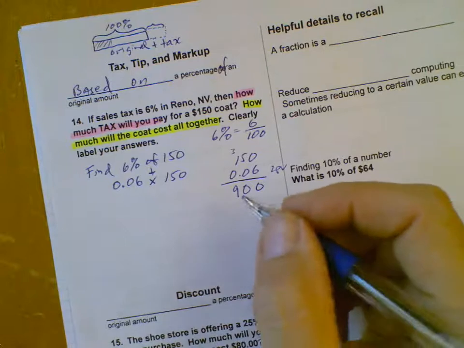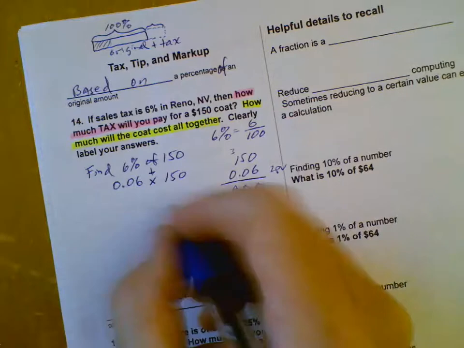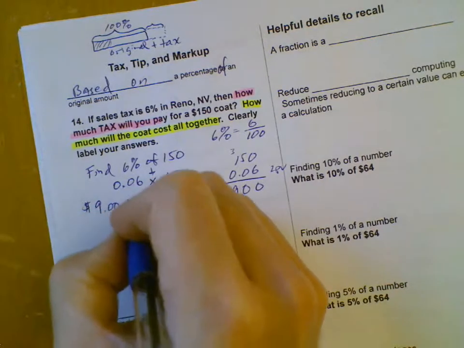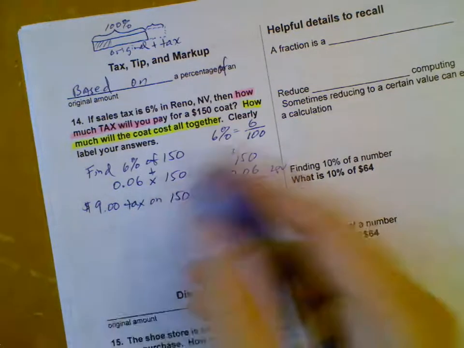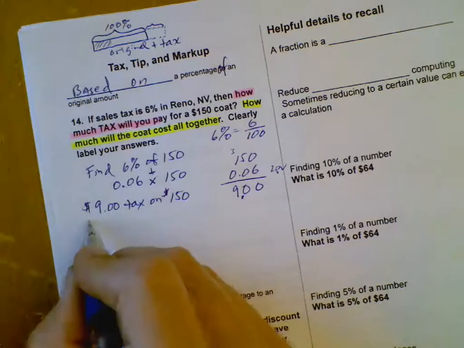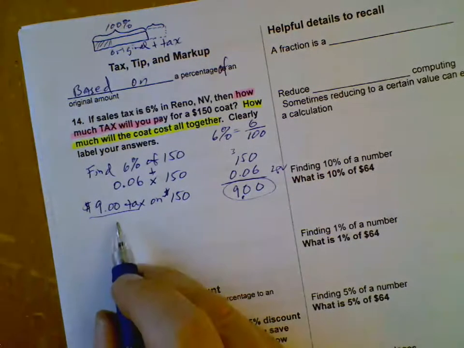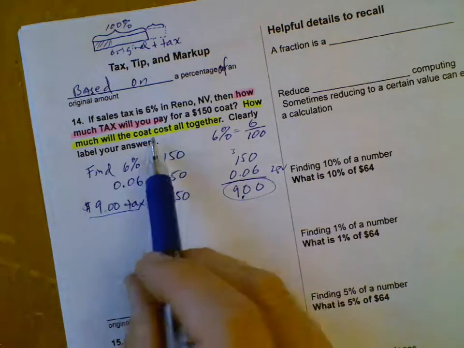So what does this mean? This is the tax. So there's $9 tax on a $150 coat in this case. But this is the tax. The $9 is my tax. That's not the price of the coat. Coat's $150. So how much would the coat cost altogether?